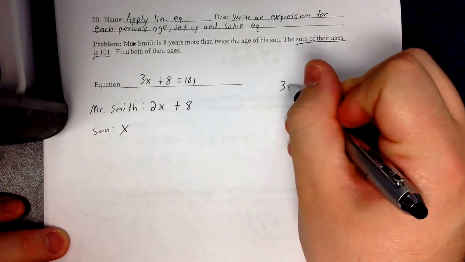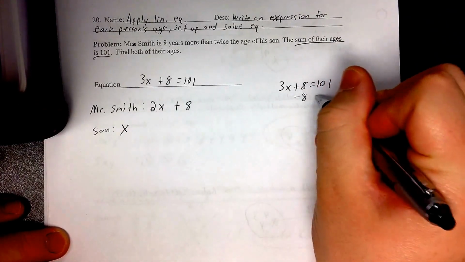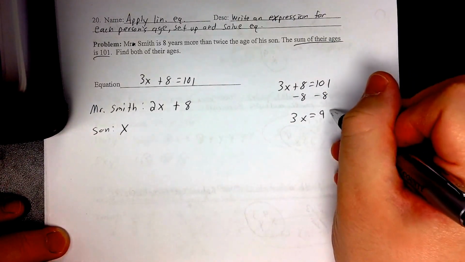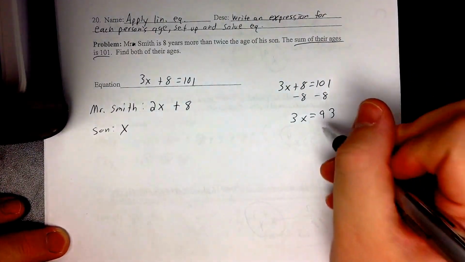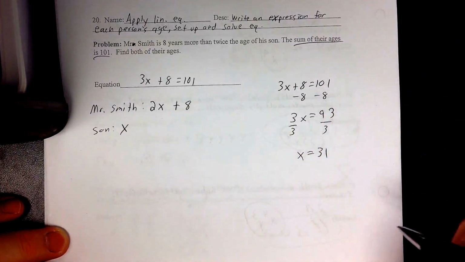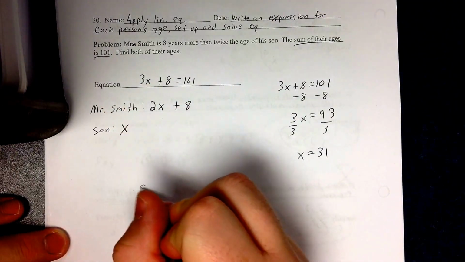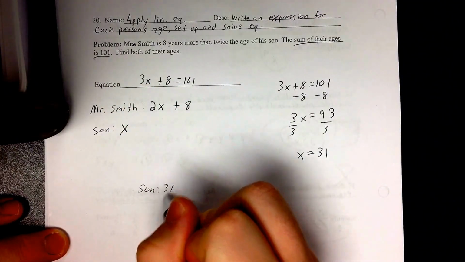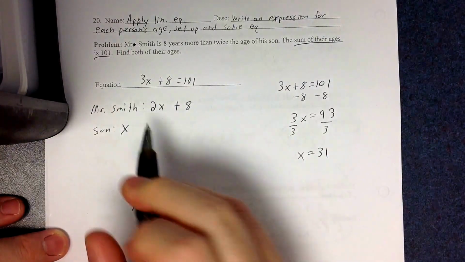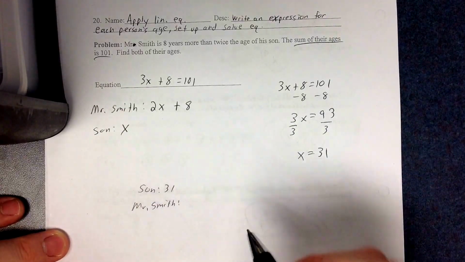So that gives me an equation, just a two-step equation that I can solve. So I would minus 8, get 3x equals 93, divide by 3, x equals 31. So it says find both of their ages. The son is x, so the son would be 31. And Mr. Smith then would be 2 times 31, which is 62, plus 8, which is 70.